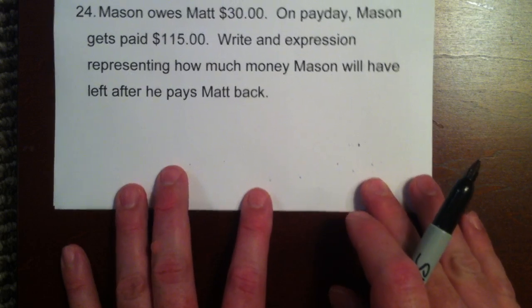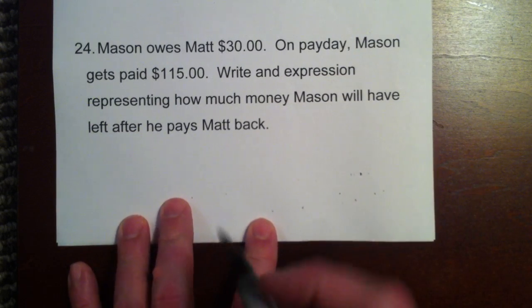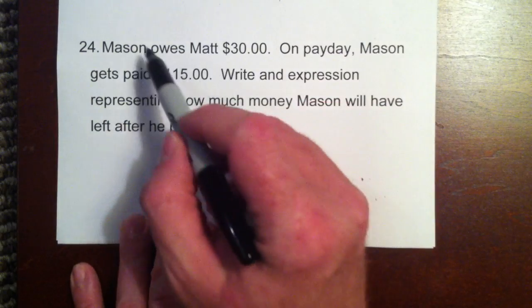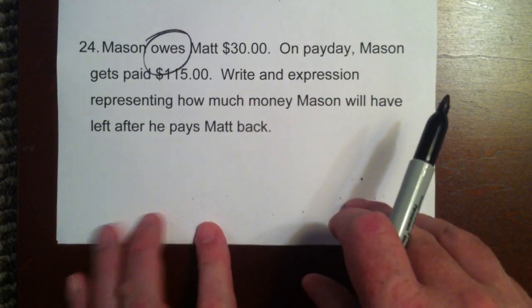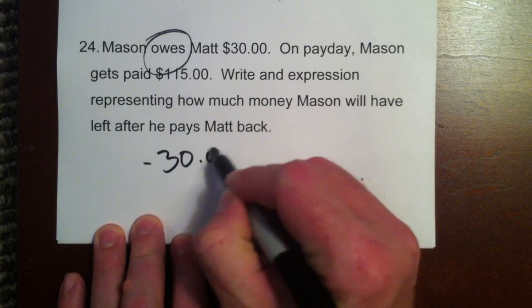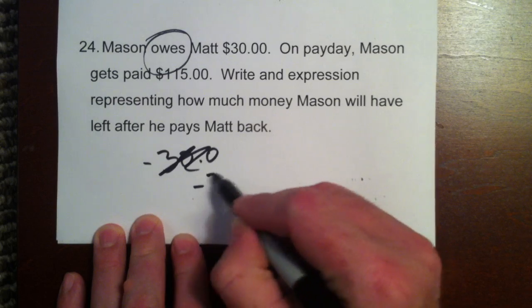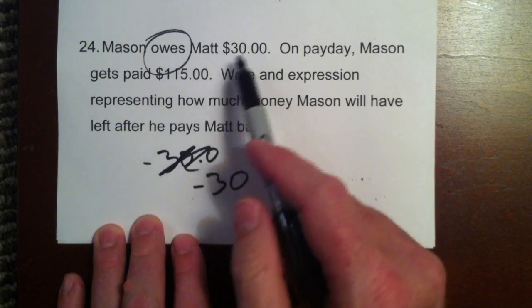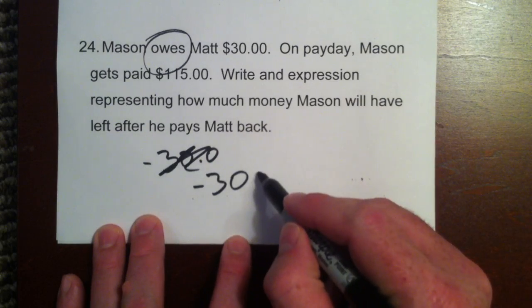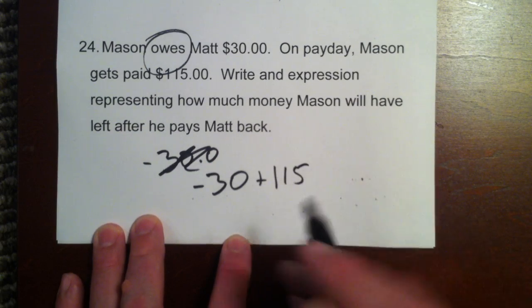Mason owes Matt $30. On payday, Mason gets paid $115. So he's in the hole, he owes Matt $30. We represent that by saying negative 30. He owes Matt $30. On payday, Mason gets paid $115, so we're going to add $115.